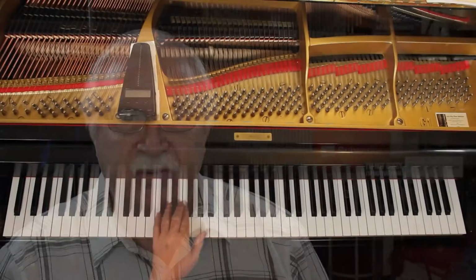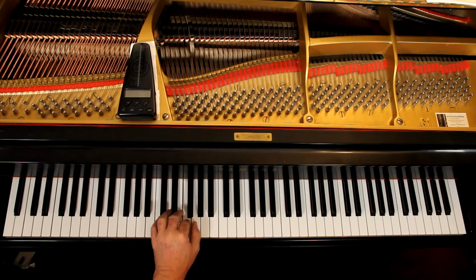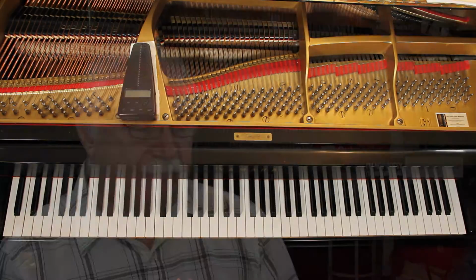And even though it looks like I'm doing this, even when the wrist is up, the weight is still down. I can have weight regardless of where the wrist is. It's handy when the wrist goes down to change the weight to the finger, change it. Yeah. That's your challenge for today.